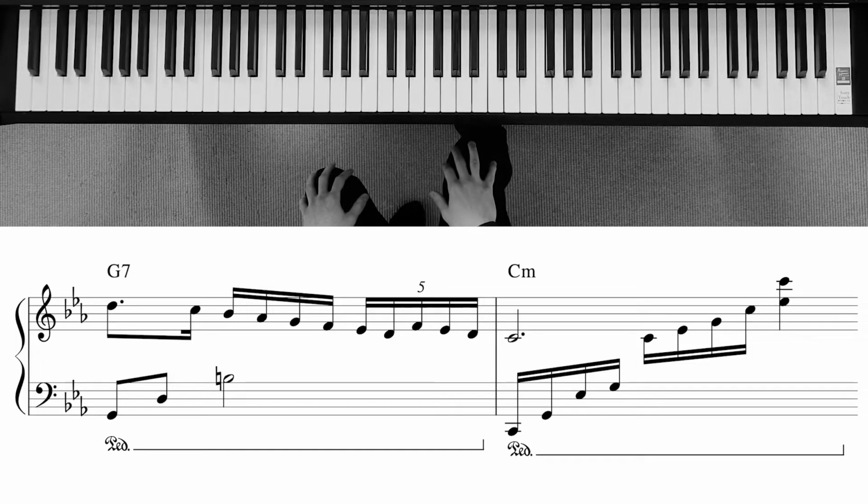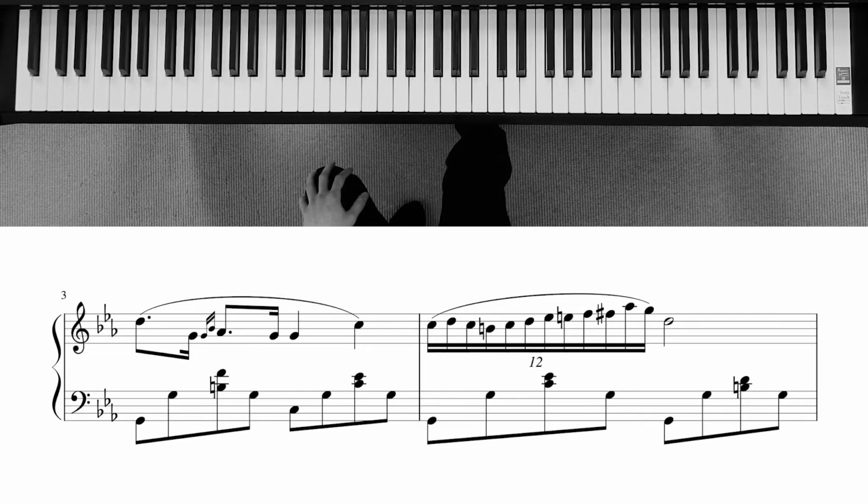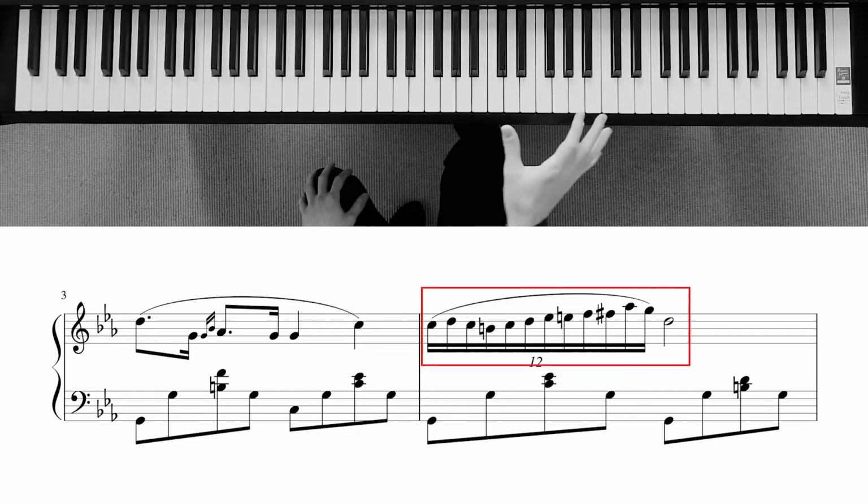So we can start experimenting a little bit more, and there is the second part of this phrase that we are exploring.